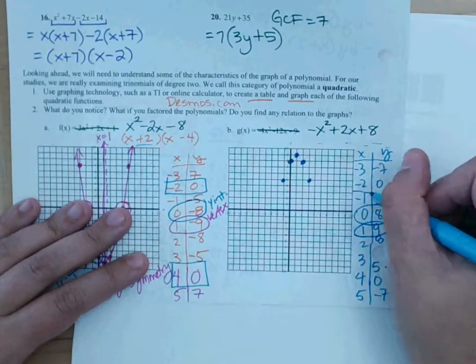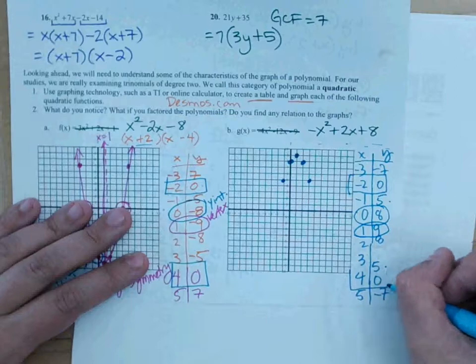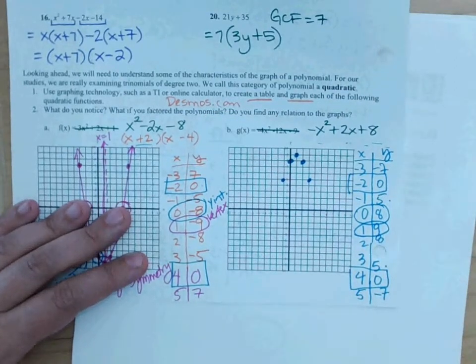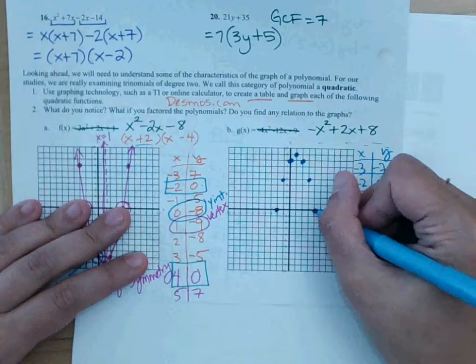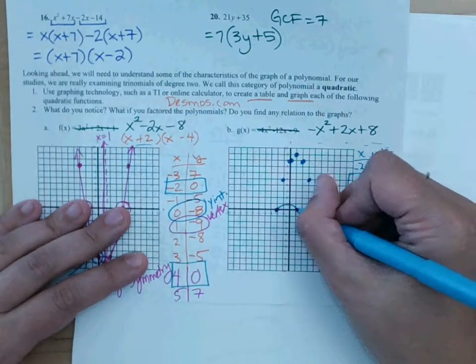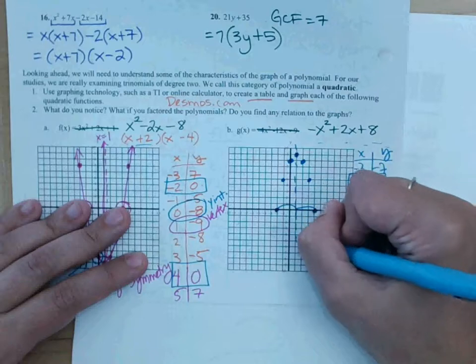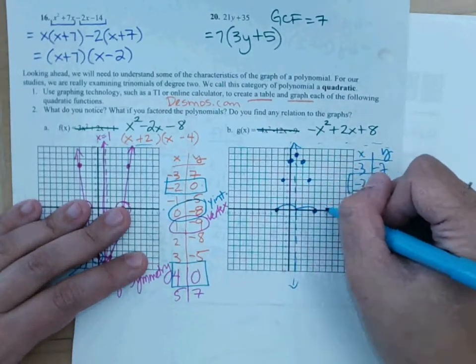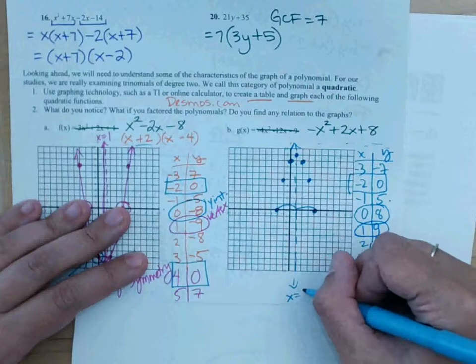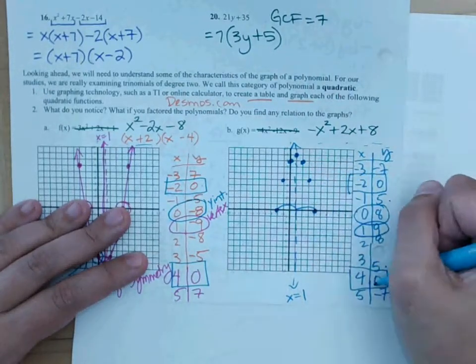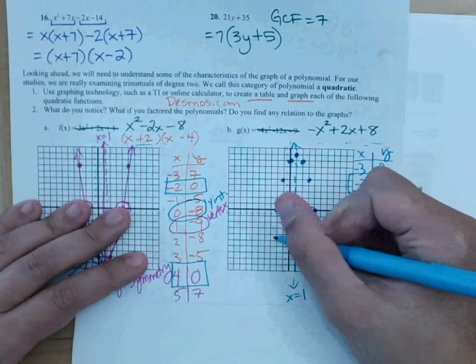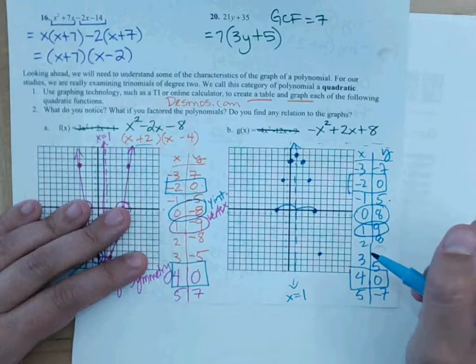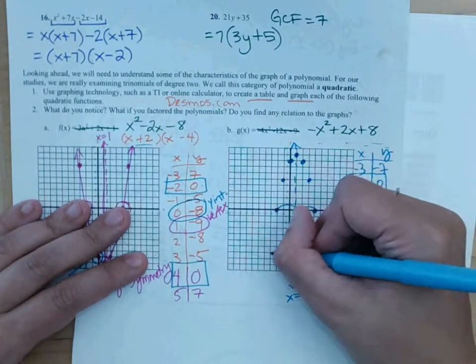And then you have your x-intercepts. There's an x-intercept, there's an x-intercept. How do I know those are x-intercepts? Because the y value is 0. So we have (negative 2, 0) and (4, 0). Notice that they're exactly equidistant from the axis of symmetry. They're both 3 units from the axis of symmetry, which is still x equals 1. And then (5, negative 7) is here, and what's the other one? Oh, (negative 3, negative 7) is over here.